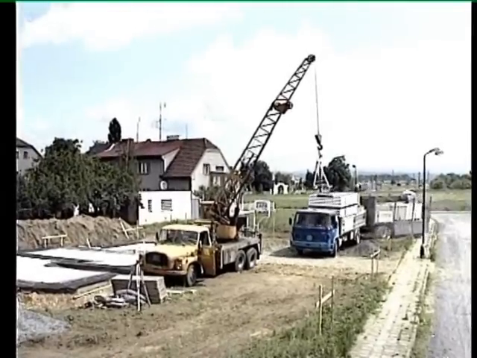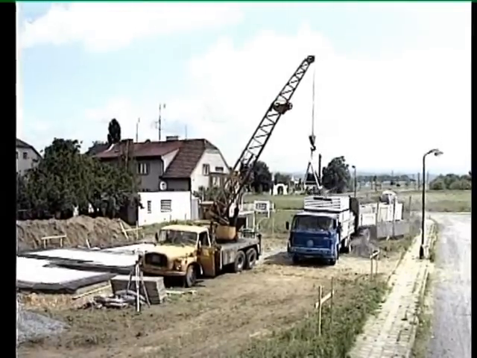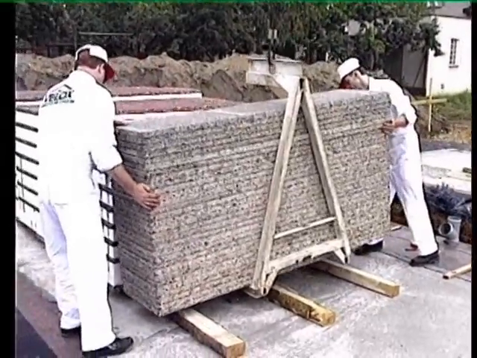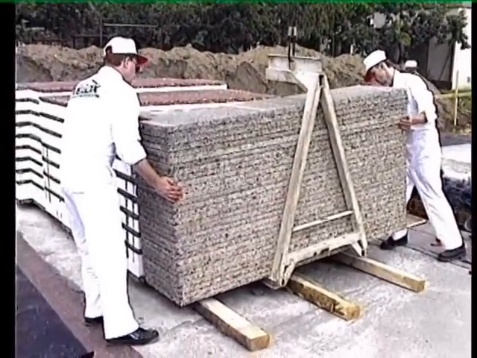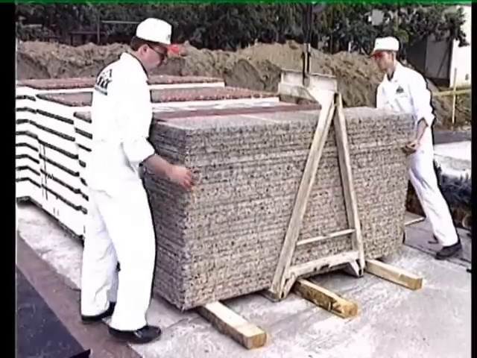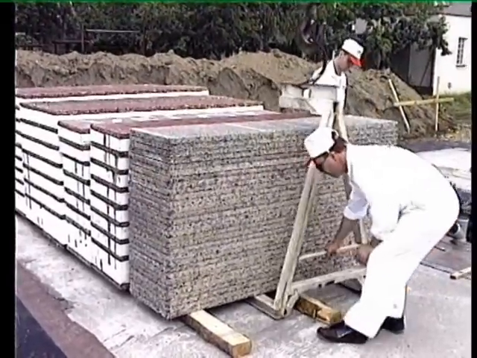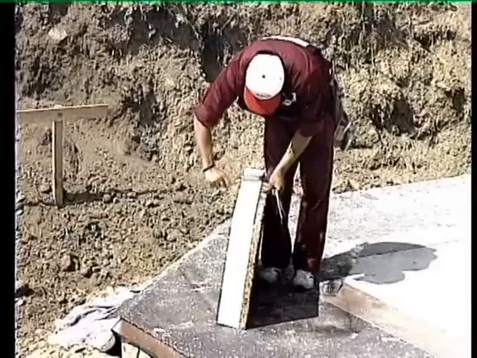The Velox boards for our house were delivered on 2 truckloads. When storing the boards on the construction site, we make sure that they are supported at 3 points. To simplify and accelerate assembly, we use a flat space directly inside the house.